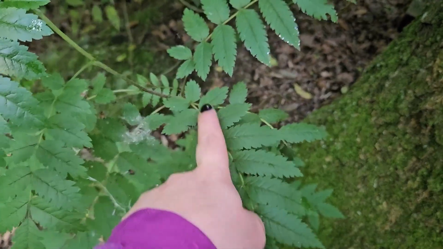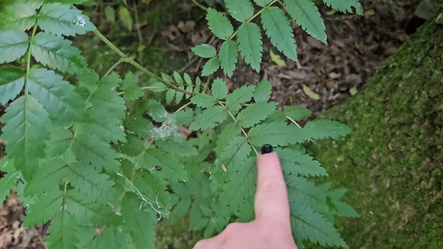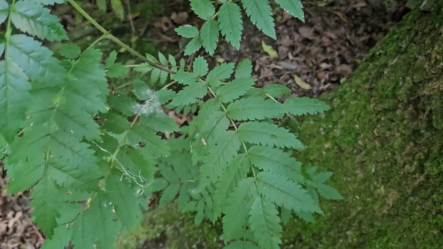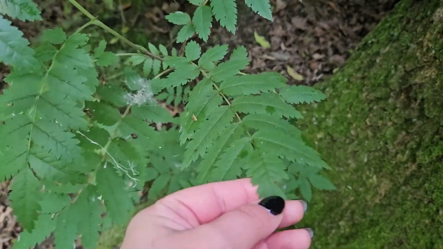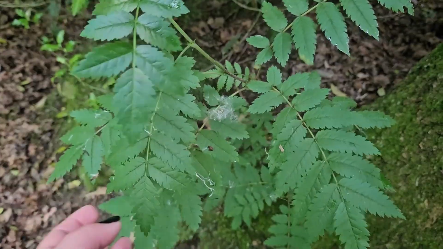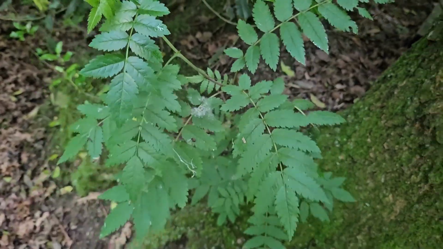So one leaf, lots of toothed edge leaflets. So there's many. You can see there's many of these paired leaflets all the way to the edge. The toothed edge gives it away, and then once it flowers you'll see it, and then it produces lots of berries. So this is a rowan tree.